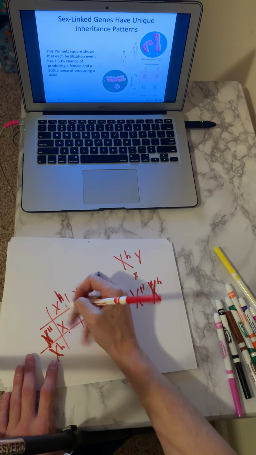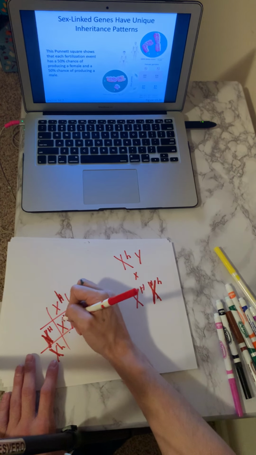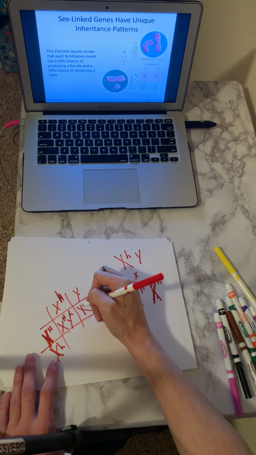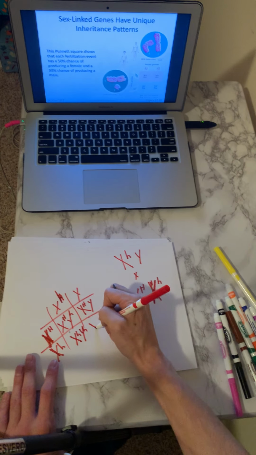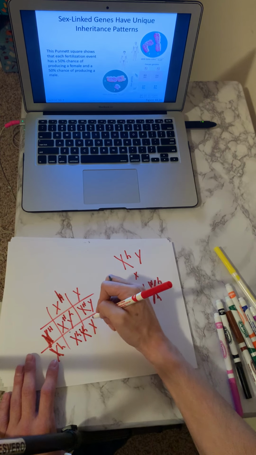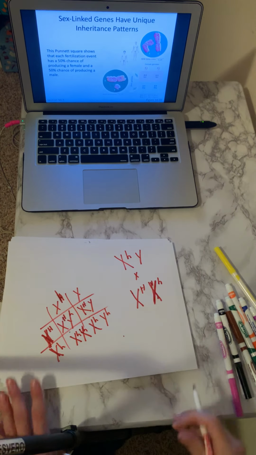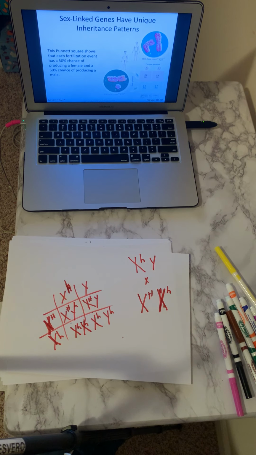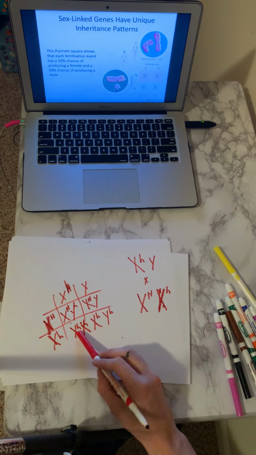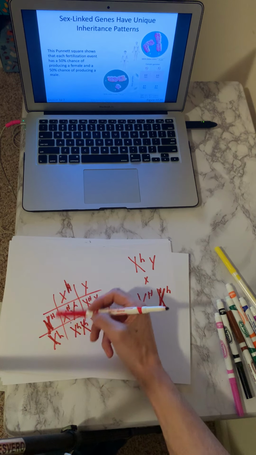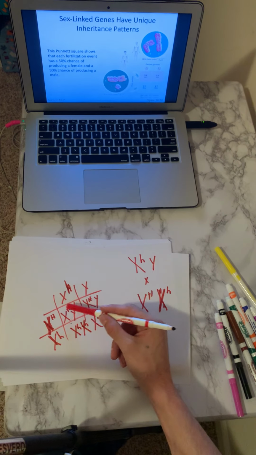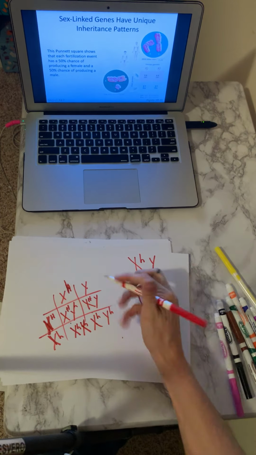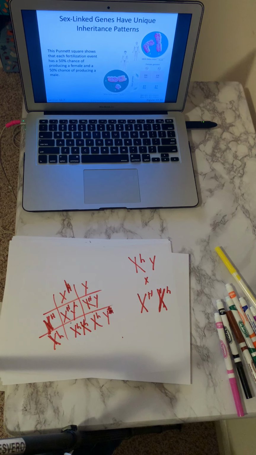So let's do our cross here. Big X, big Y, H, little h, big X, big H, Y, big X, little h, big Y, H, X, Y, Y, H. Okay, so that's done. So in this case, we have a female that's a carrier, a male that's normal, a female that's a hemophiliac from both. She has to have 2 copies. Remember, it's recessive. You have to have both of them to be recessive. If she has one dominant, it overrides it. And then 1 male that has hemophilia, doesn't have anything on that Y.